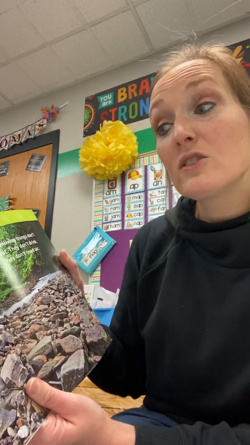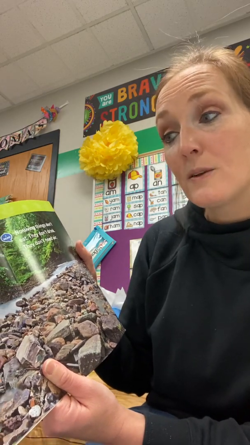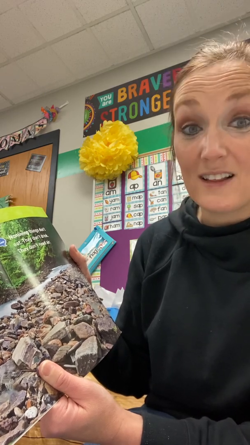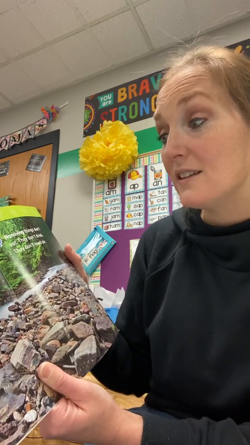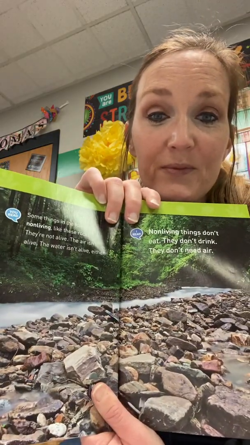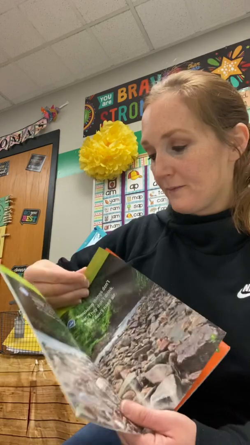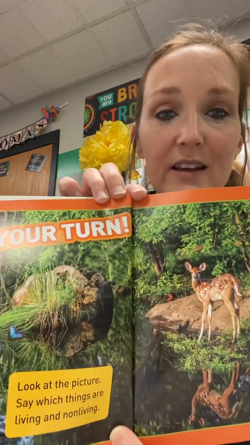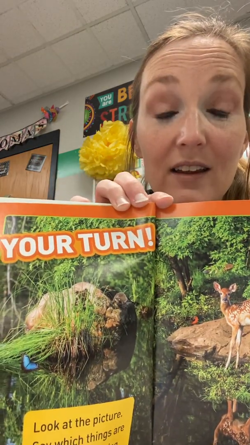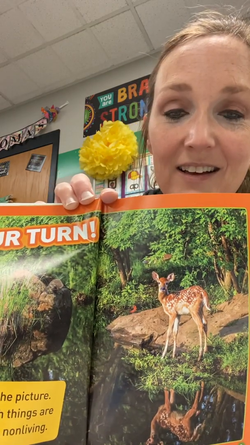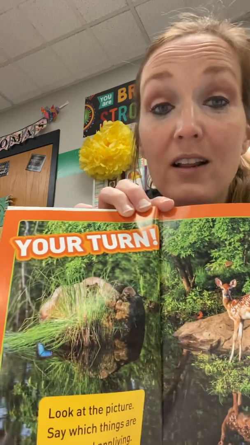Some things in the forest are non-living, like these rocks. They are not alive. The air isn't alive. The water isn't alive either. Non-living things don't eat, they don't drink, and they don't need air. Look at this picture. Say which things are living and non-living. What do you see that's living, that grows and breathes, requires water and sun? And then which things are not living?